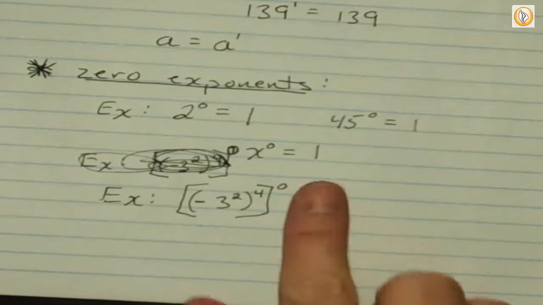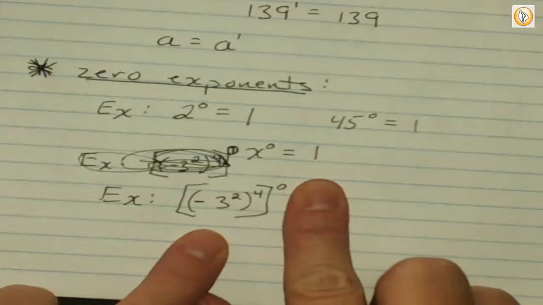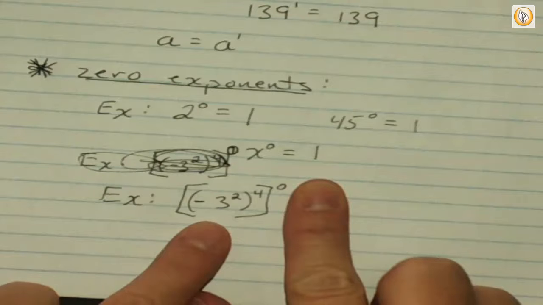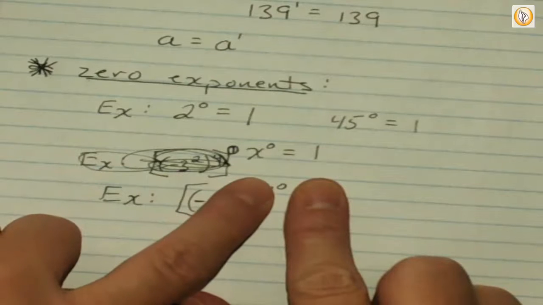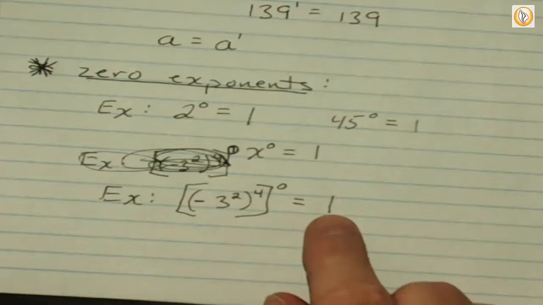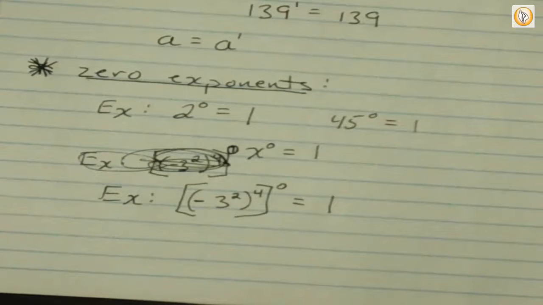I want you to look at this. That's ugly. I mean, in a way, when you first look at it, that's a lot of information, and some people may stress out when they see this. Okay, I got this. And they're freaking out. That little 0 makes the whole answer 1. Isn't that insane? So that tells you right there that sometimes just because the problem looks ugly doesn't mean it is ugly. Don't judge a book by its cover. Okay, any questions?